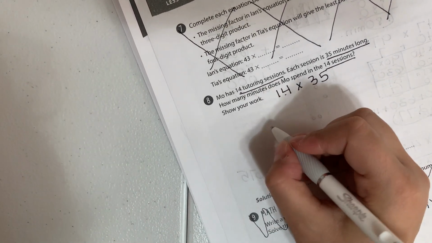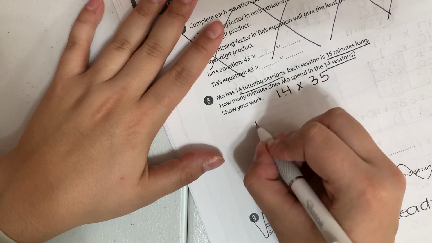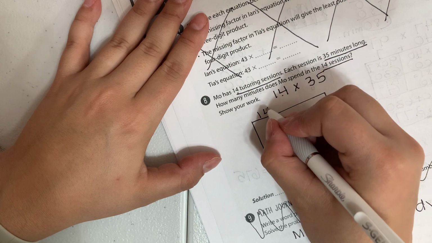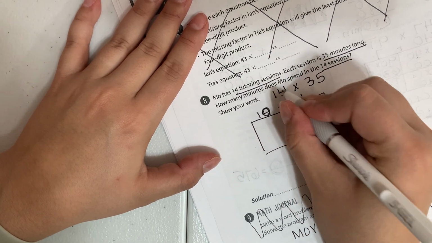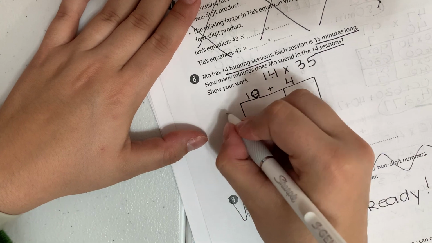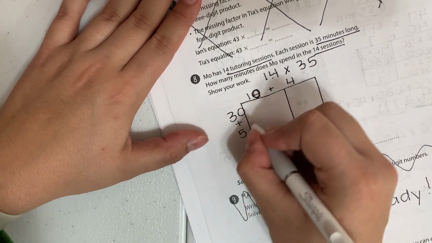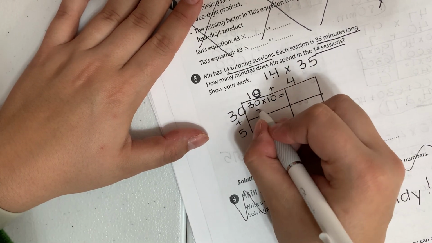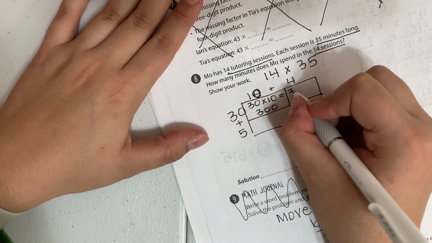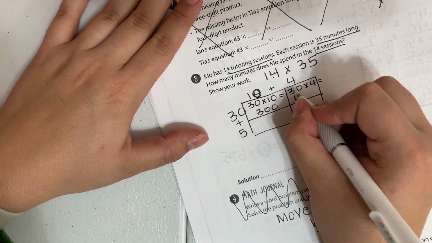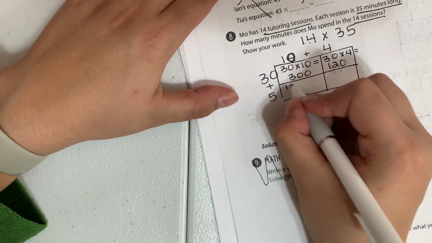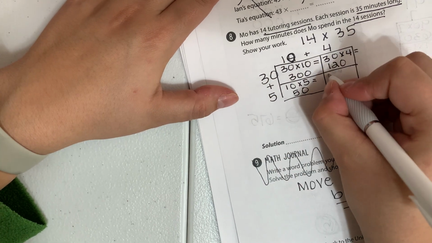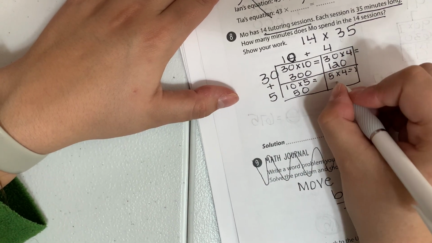Now for this one, I am going to draw our picture again, okay? So we're going to have 10 plus 4 to break apart our 14. And then we are going to have 30 plus 5 to break apart our 35. So we're going to multiply 30 times 10, which is 300. 30 times 4, which is 120. 10 times 5, which is 50. And then 4 times 5 is equal to 20.